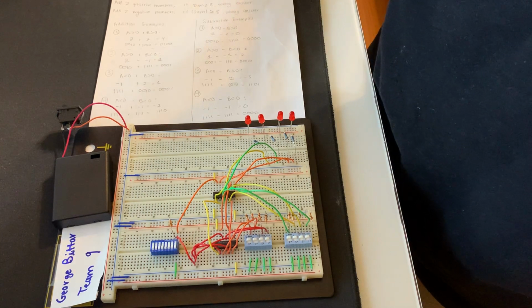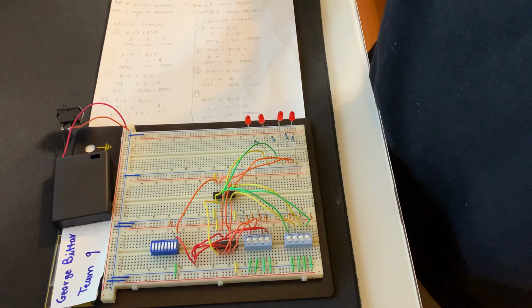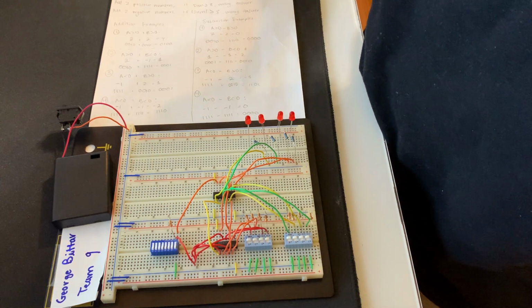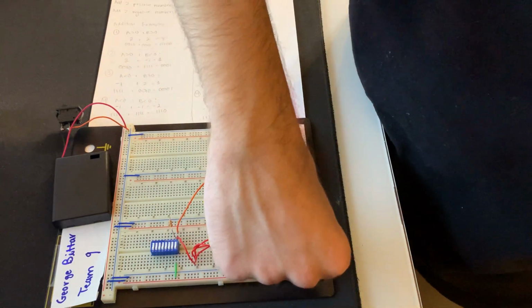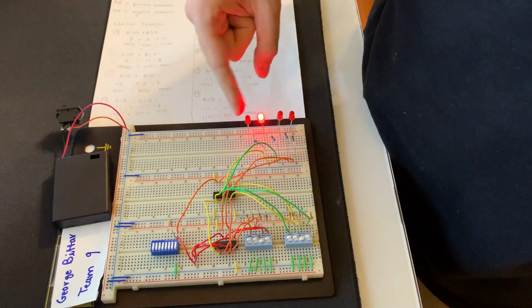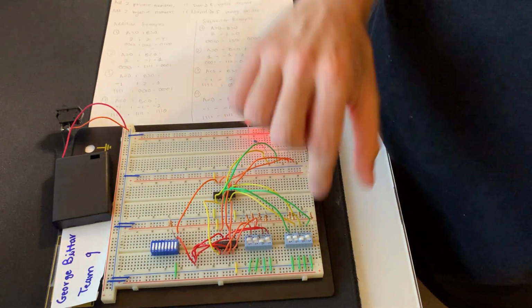I'll start with the first addition example, where A is greater than 0 and B is greater than 0, where A equals 2 and B equals 2. So 2 plus 2 should equal 4. So first, I'll set A equal to 2. There we go. Now I'll set B equal to 2. So 2 plus 2 is equal to 4, which is correct. 0, 1, 0, 0 is 4.